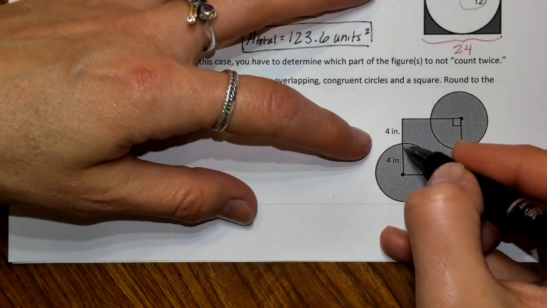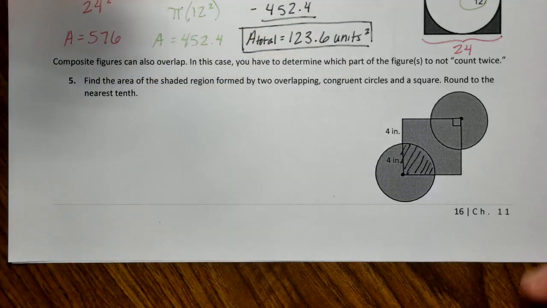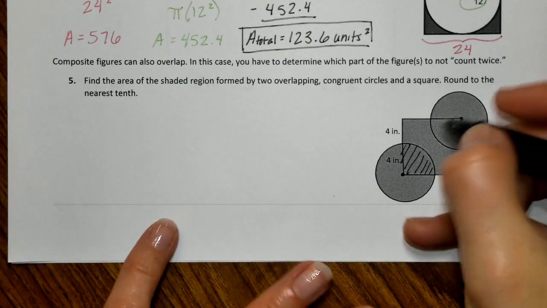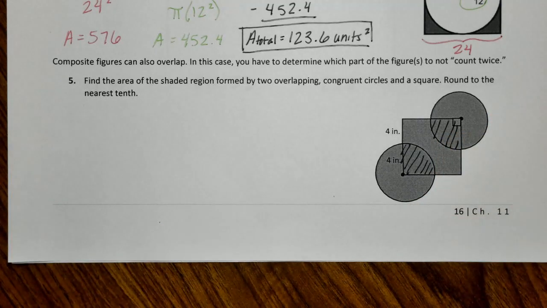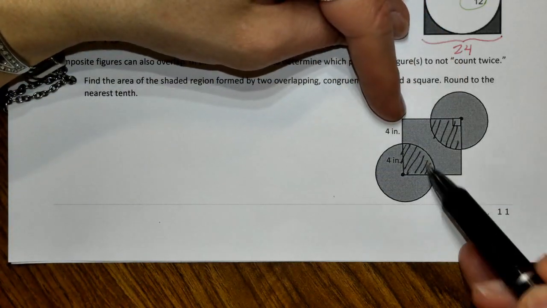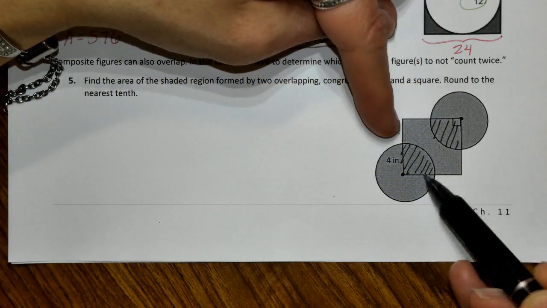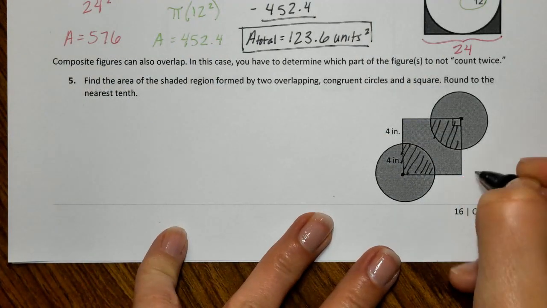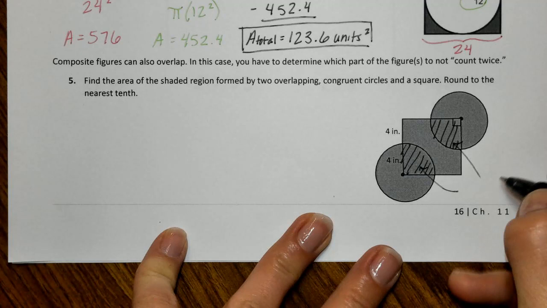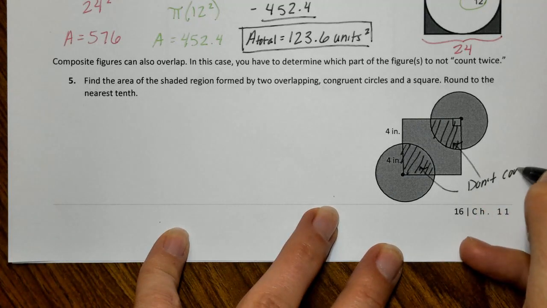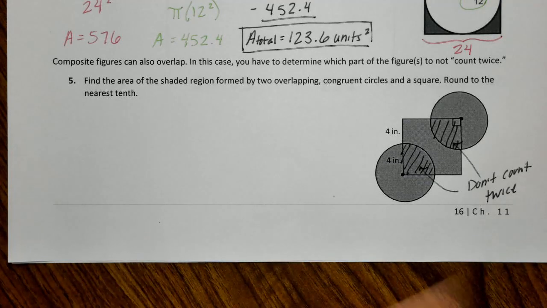So what ends up happening is this area right here, which will be 1/4 of the circle, and this area right here, another 1/4 of the circle, we need to take away. We don't want to count it twice. When we find the area of both circles and the square, it's going to add this part and this part in there twice. So what we have to do is make sure that we don't count these twice. So I want you guys to see, if we have 2/4, that makes a half. So after we find the total area, we need to make sure that we're going to subtract half of the circle's area. If it's sounding confusing, let's go step by step here.